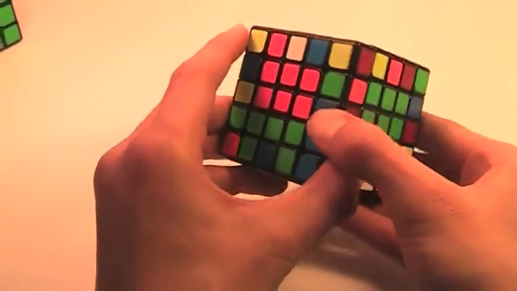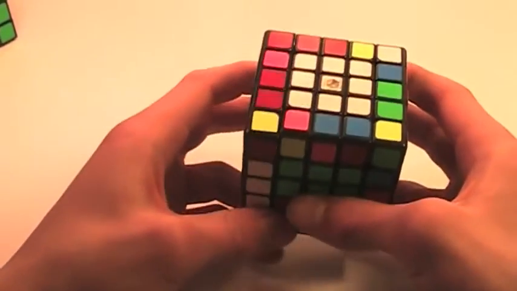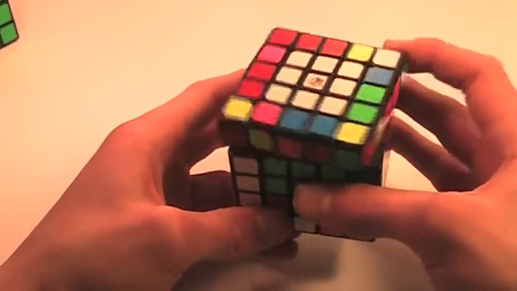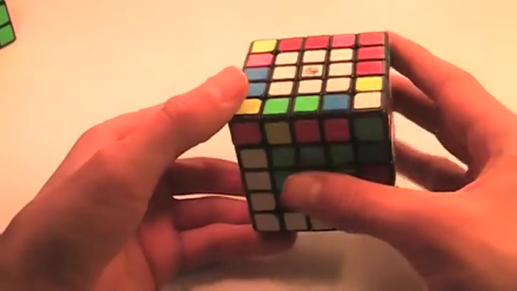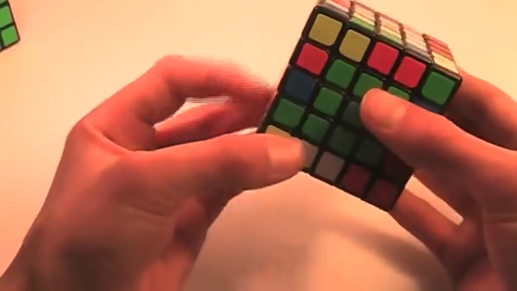So now that it is paired, we're going to move it into this top layer here. And then we're going to go ahead and replace it with an unsolved edge. Move that unsolved edge back down and solve our centers.